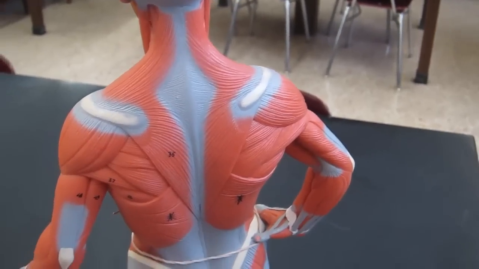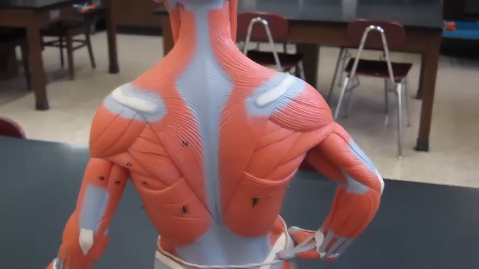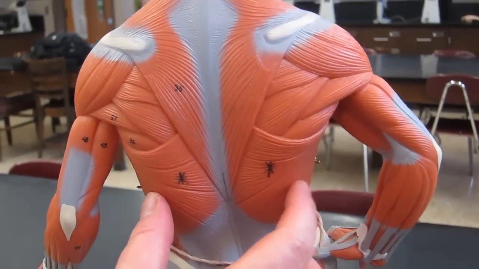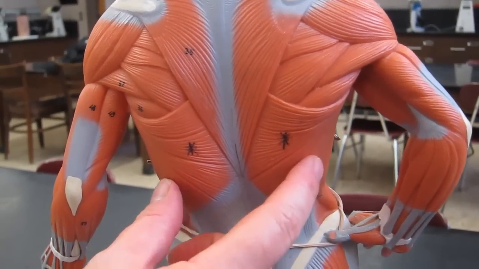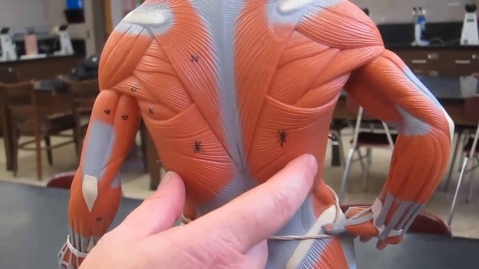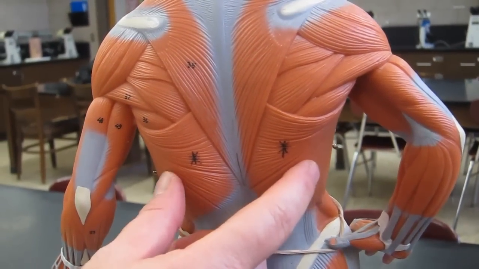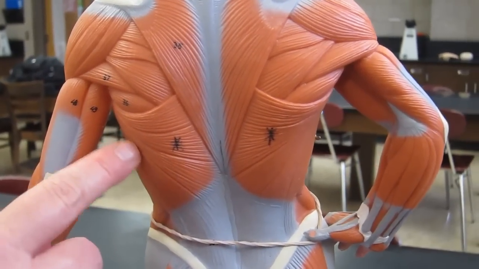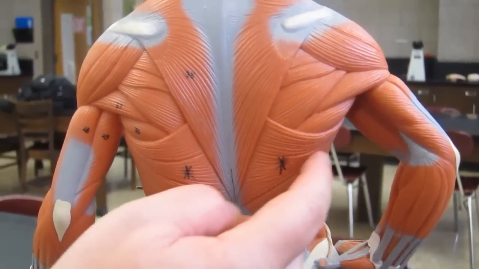Okay, then the other prominent muscle that you can see here, and it always has amazed me that they never put a number on this muscle on this particular model. It's one of the most important muscles that we have in the back. This is the latissimus dorsi muscle. Okay, again, we have one latissimus dorsi over here, the other one is over here.